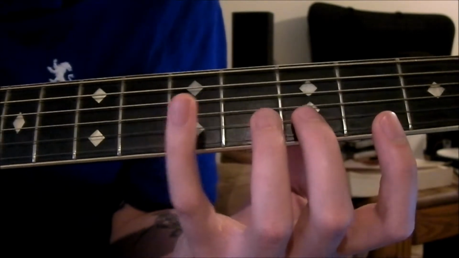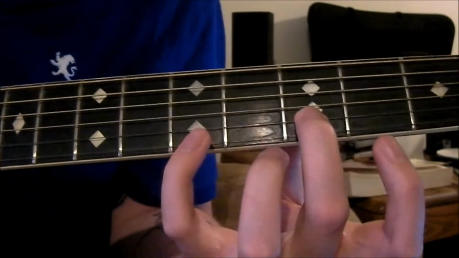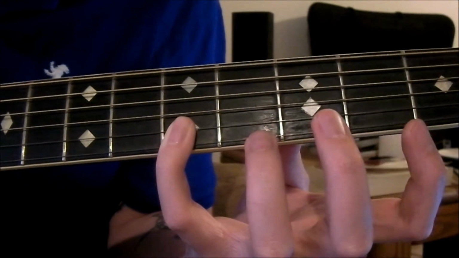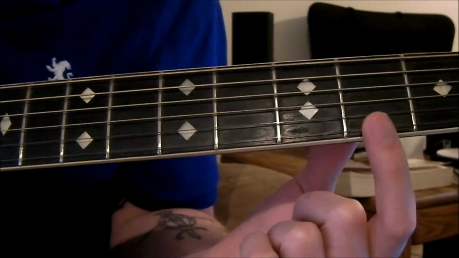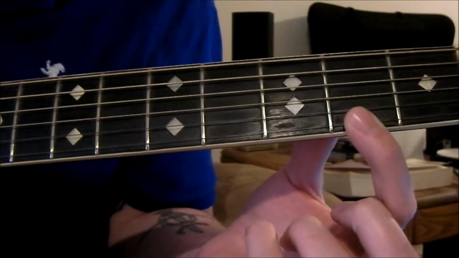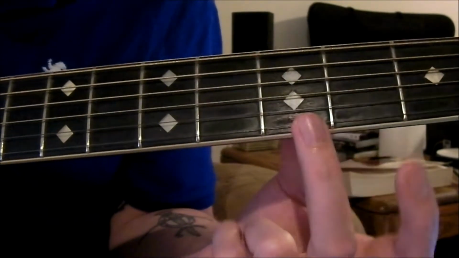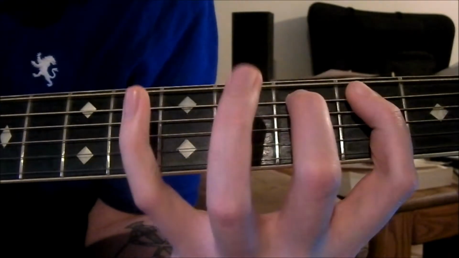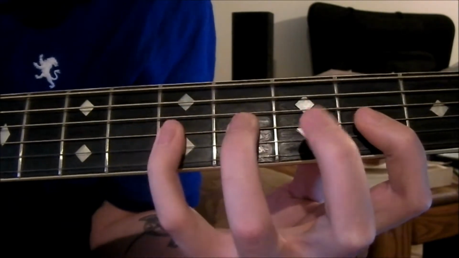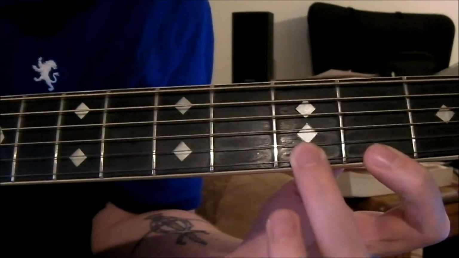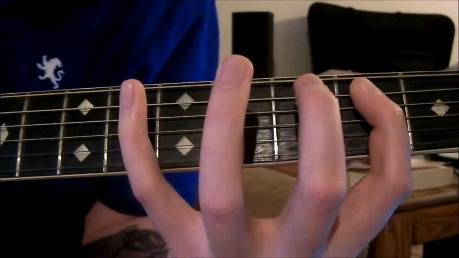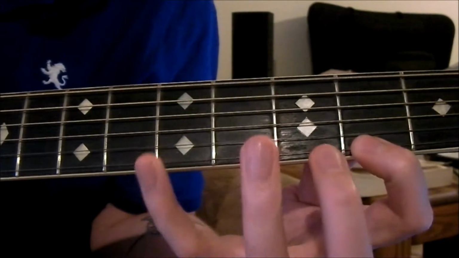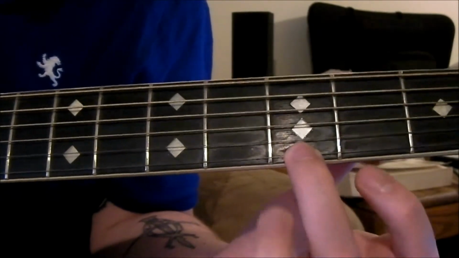On the next string up, the 2nd string, we go middle finger on the 3rd fret, pinky on the 5th fret. And on the high E string, 1st finger on the 2nd fret, middle finger on the 3rd fret. One more time. And back down.